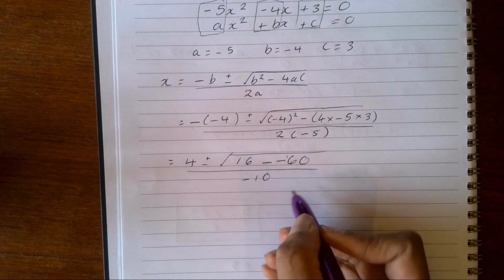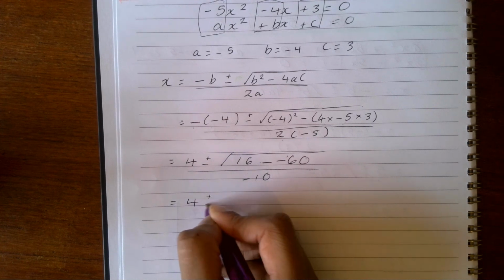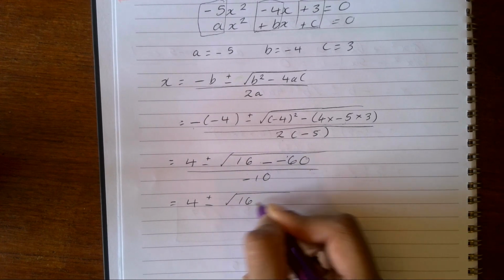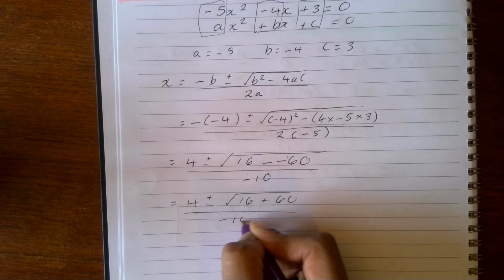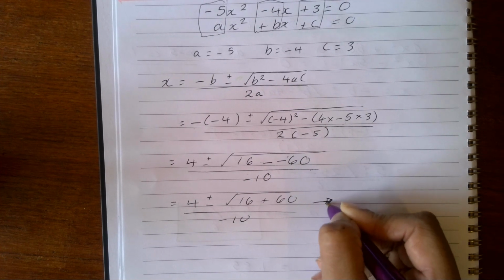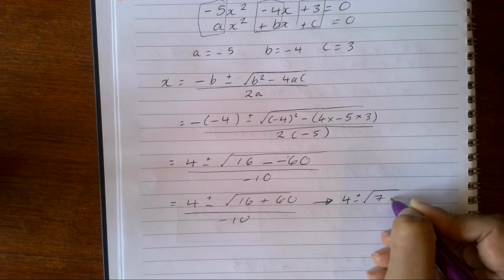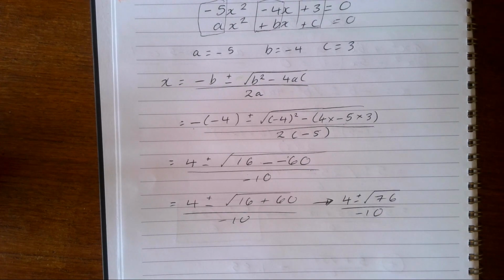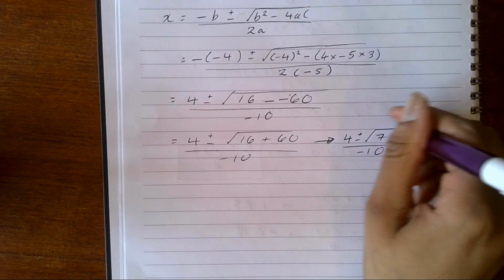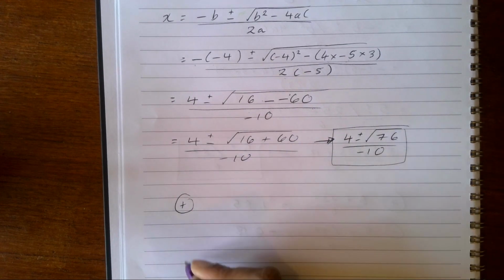We've got a double negative in our square root symbol, so that becomes a plus, so 16 plus 60 over minus 10, and then that becomes 4 plus minus the square root of 76 over minus 10. And then again, once we've got it down to the simplified version, which is this, I'm going to find the plus version and the minus version.